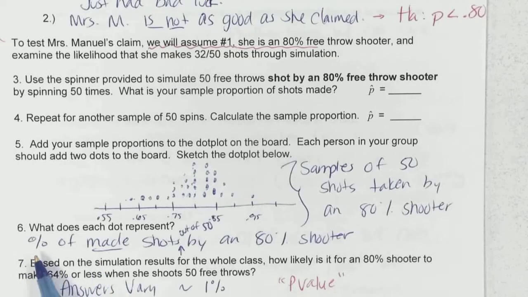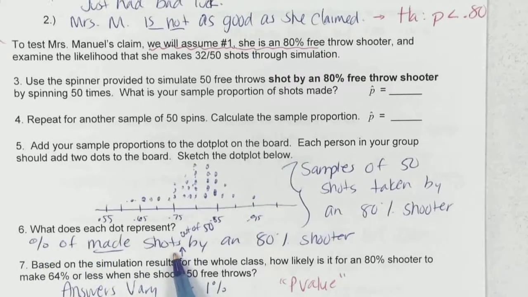Well, each dot represents the percent of made shots out of 50 by someone who is an 80% shooter. They're not always going to get 80% of their shots to go in. Most of the time, they'll stay pretty close to that, though. Well, what does that tell you about what happened for me when I only made 64%? Based on the simulation results for the whole class, how likely is it for an 80% shooter to make 64% or less when she shoots 50 free throws?